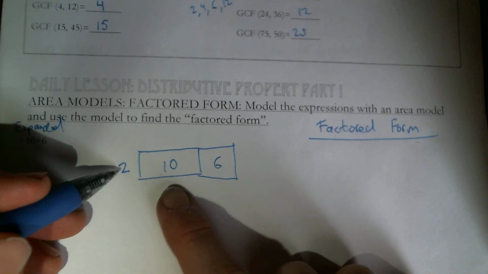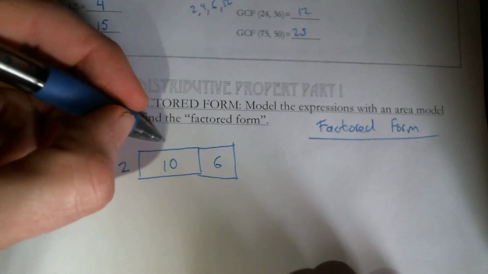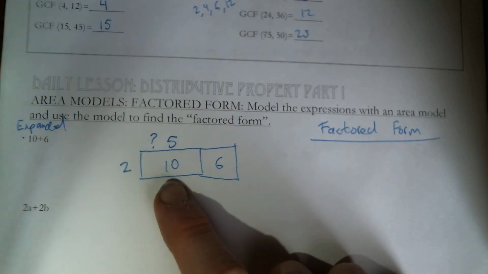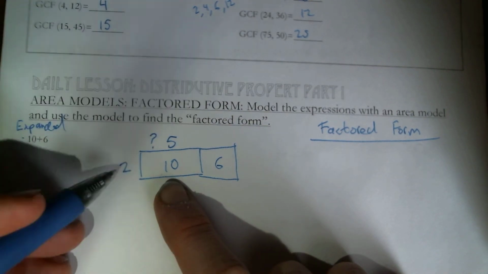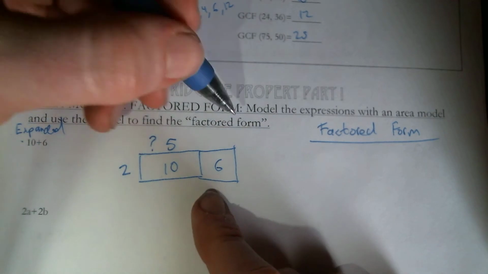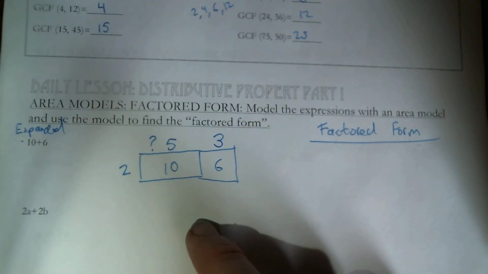Now if I do that, this would have to be what? 2 times what gives me 10? 2 times 5 gives me 10. And I think the same thing with 6. 2 times what gives me 6? And of course my answer would be 2 times 3 gives me 6.